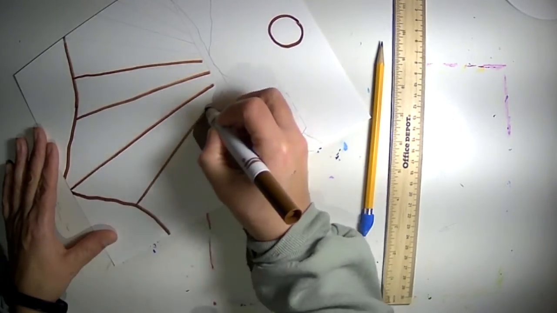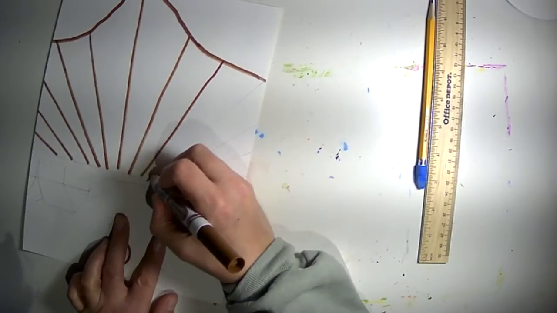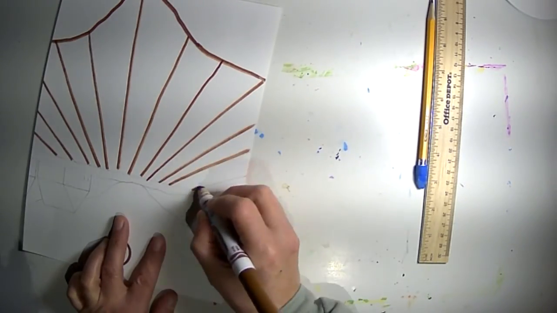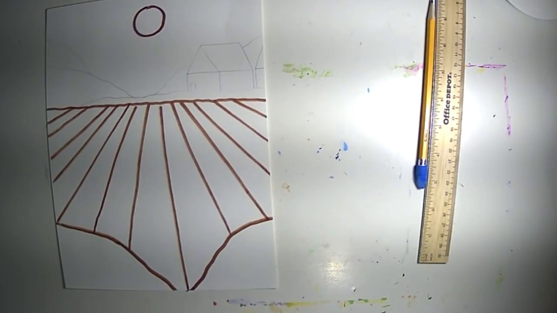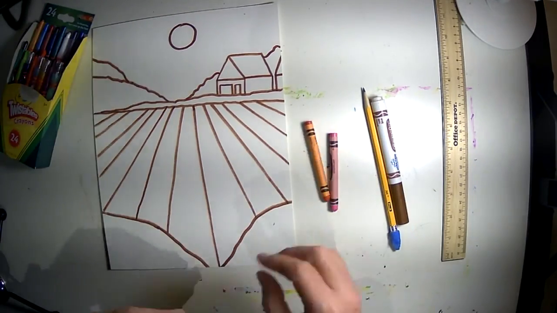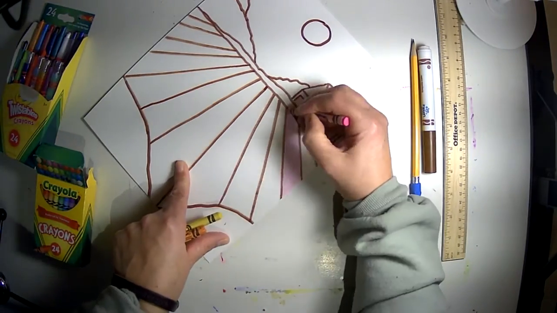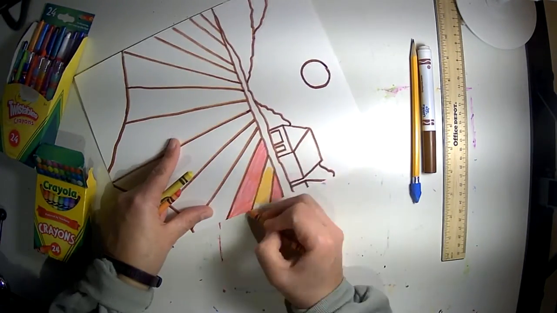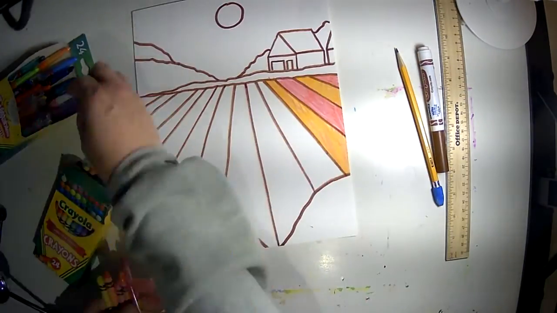Start adding your details. Within this drawing, I added a darker line in brown. You can use any materials you have. It just helps set the drawing up quite nicely. It's not completely necessary. And when adding color, I want you to think about interesting color choices and working on blending several colors together.